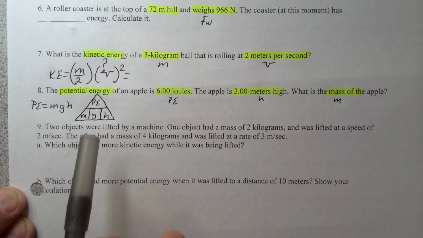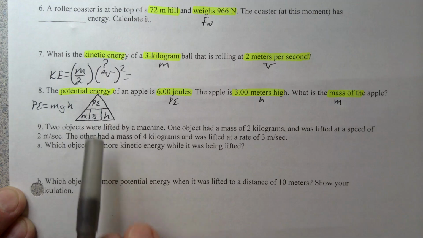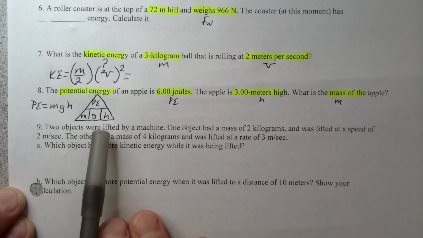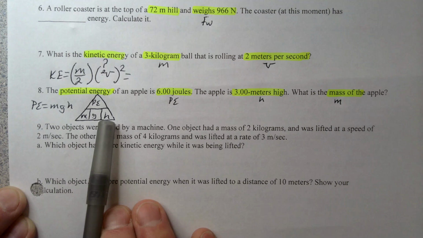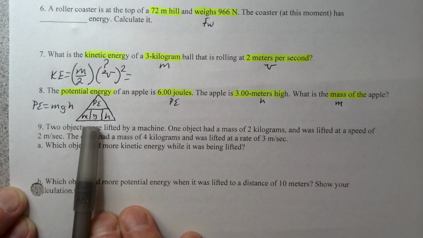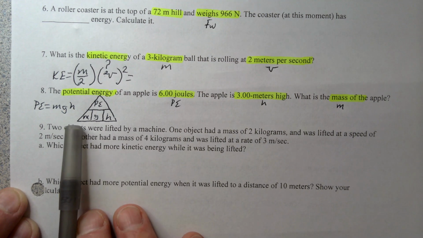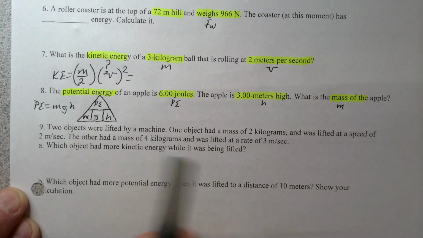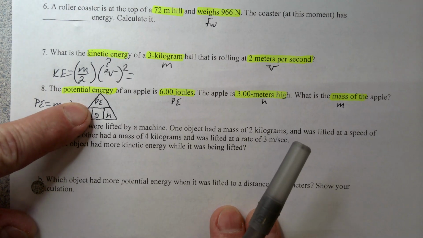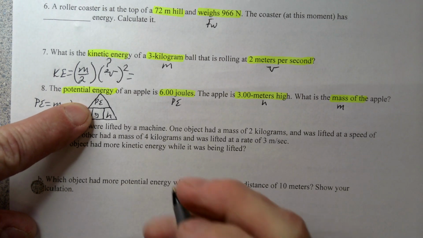So in this case, it says the potential energy. We know the top one. We know the meters, which is the height. Well, and we should know gravity, right? Everybody knows gravity is 9.8 meters per second. So what we're looking for is M, correct? So you would put your finger over the M, and whatever is left is your formula.